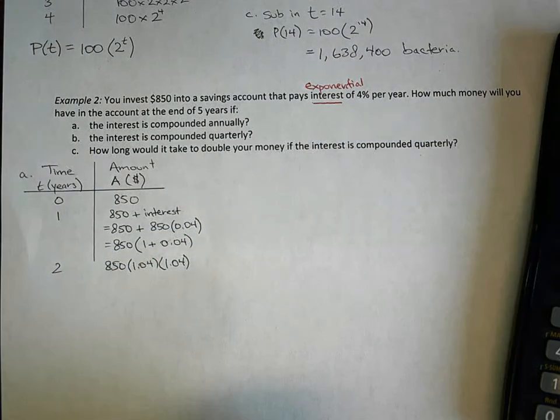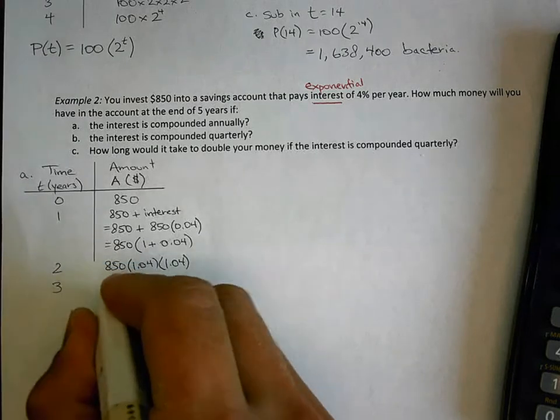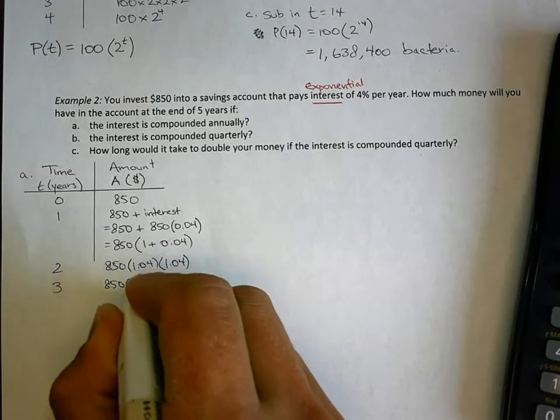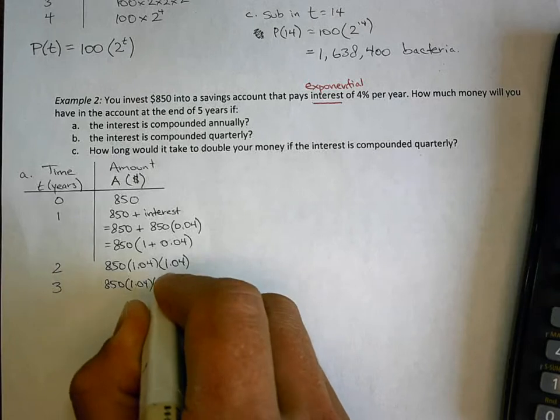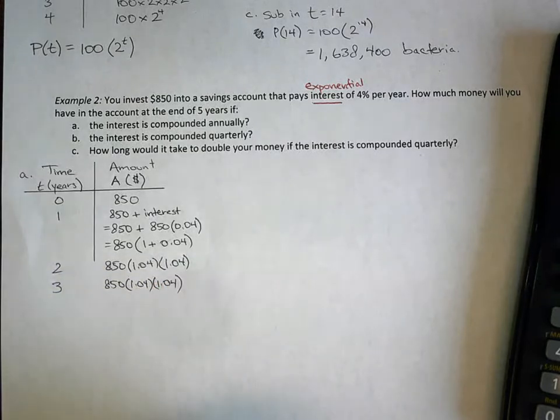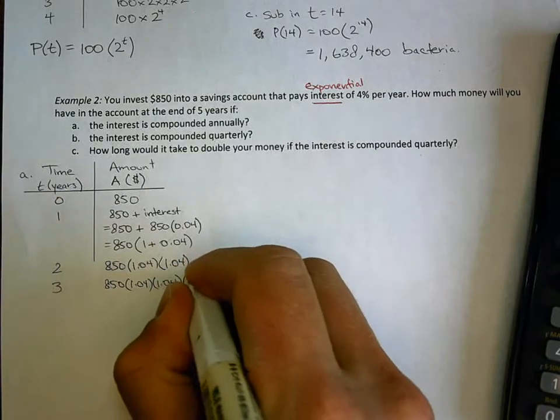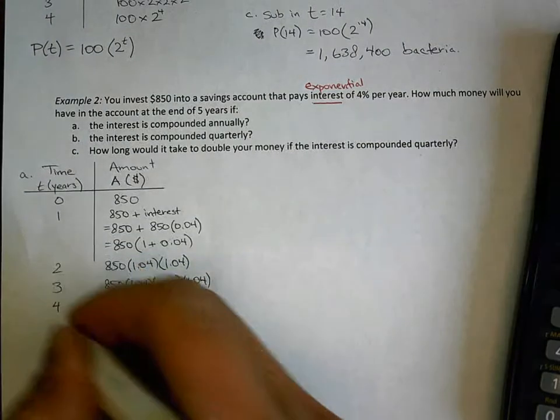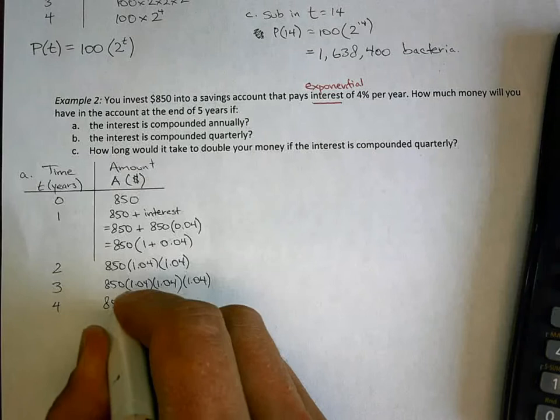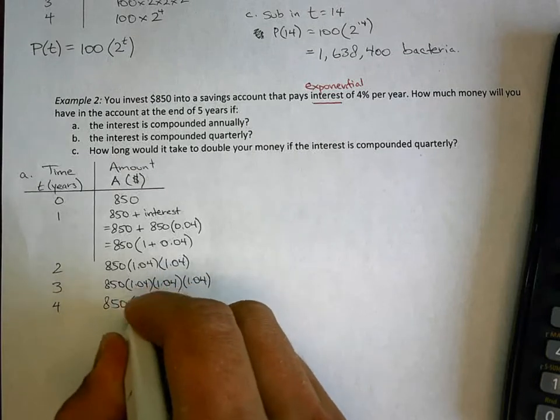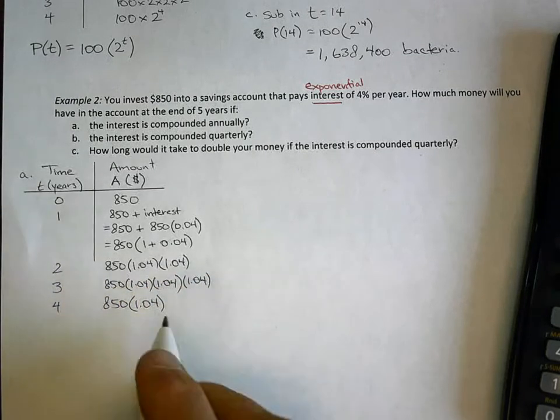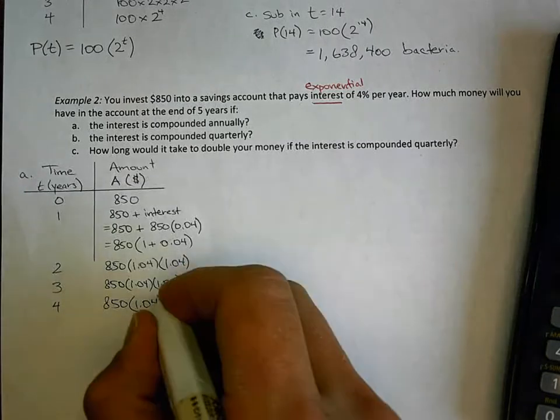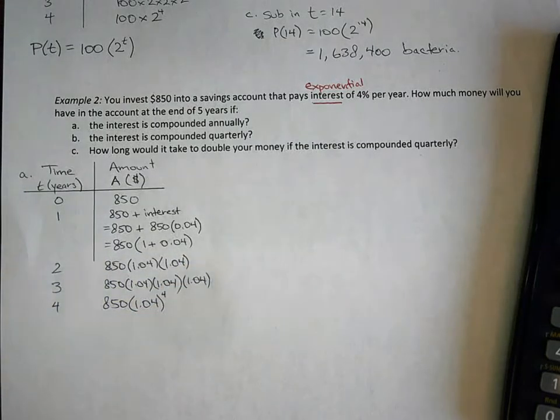1.04. At the end of year 3, I take the amount I have from last year, which is this long string. It's like 900 something. And I'm going to multiply that by the interest rate again, 1.04. So I hope you can see the pattern here. On year 4, instead of multiplying it by itself 3 times, I'm going to multiply itself by 4.